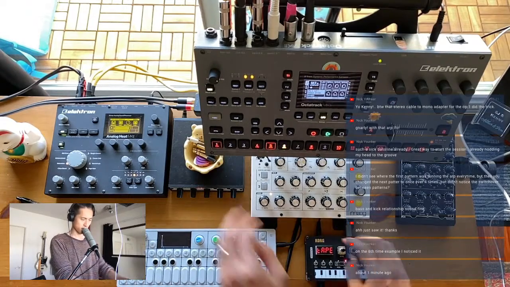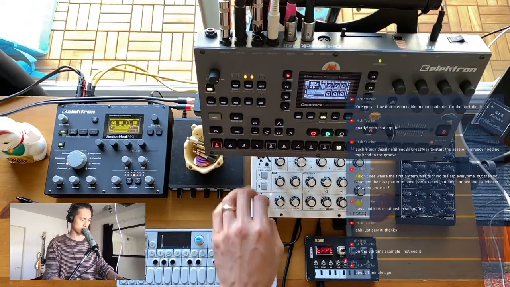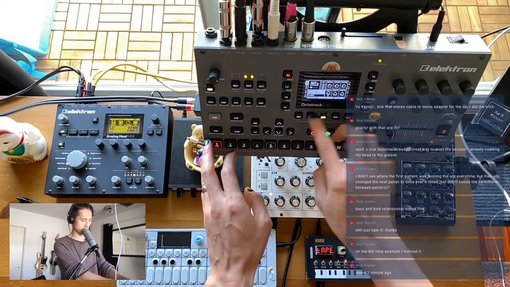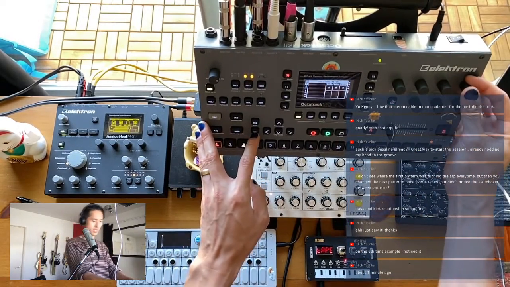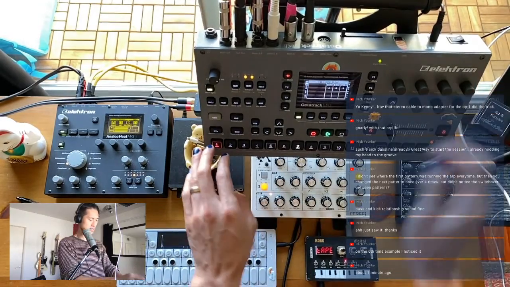Having some second thoughts about the bass line, at least for this go round. I think I might want to play with just something a little bit more static, so that I can focus on the pattern itself.